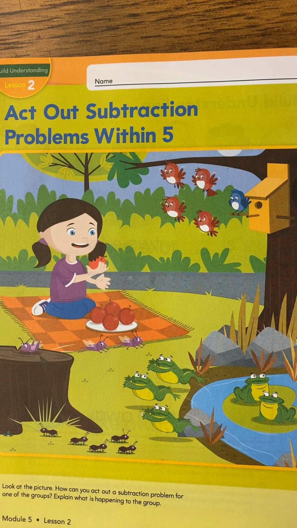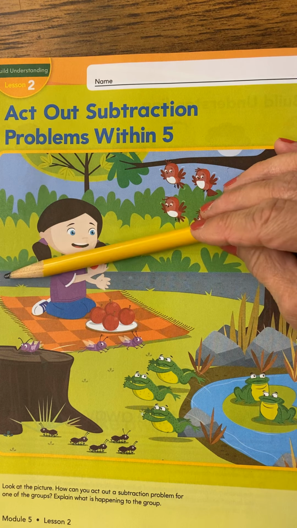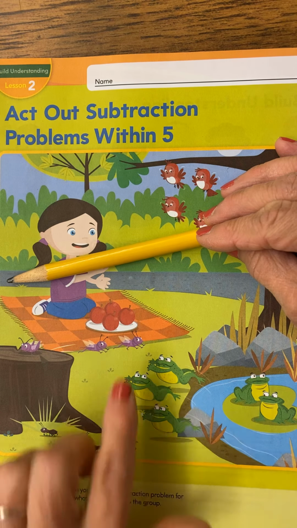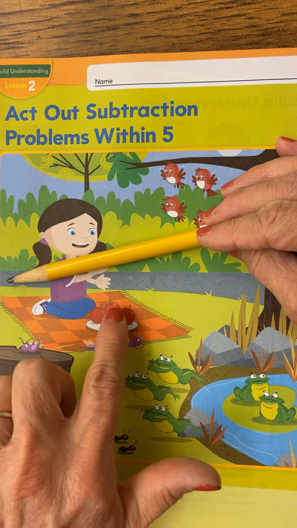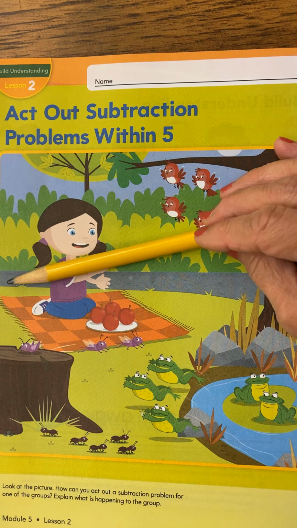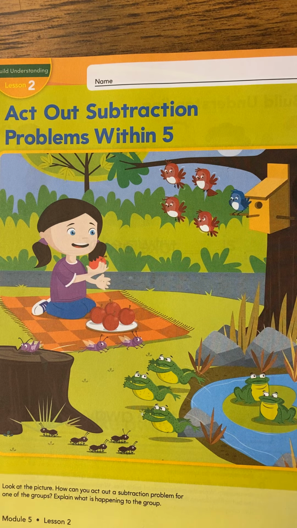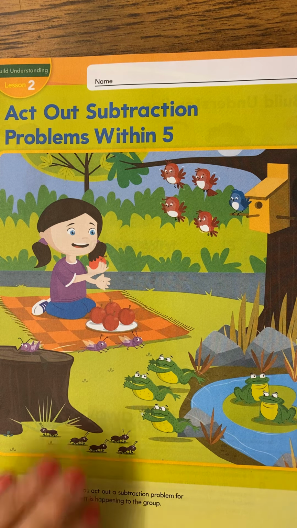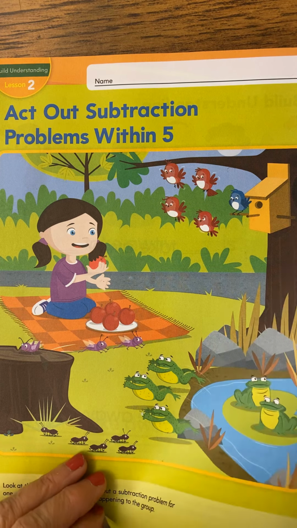Right, there are 5. And she's eating one. So one of them is going to be gone. So if there are 5 and she eats one, how many apples are left? Let's count. There would be 4 left. Very good. That's what happens when one of them goes away or somebody eats something. All right, well, let's go ahead and turn our page.